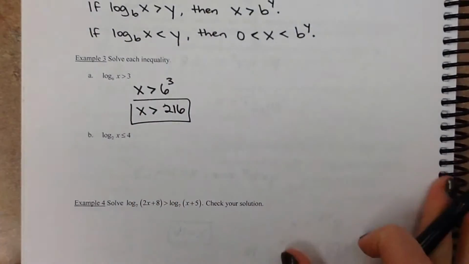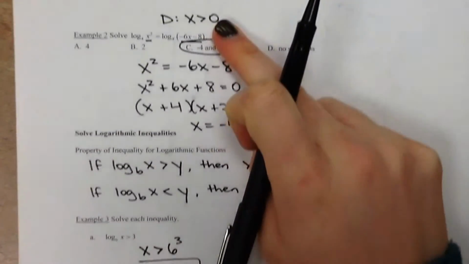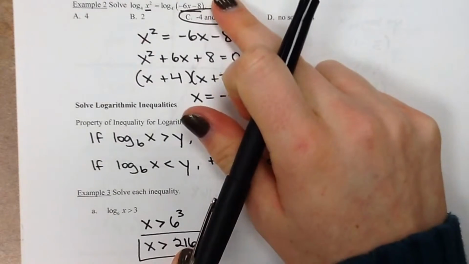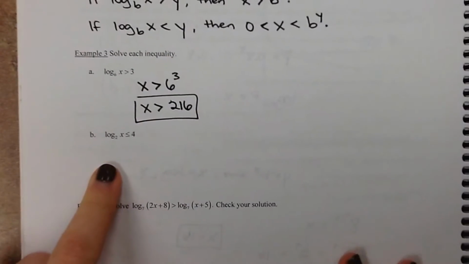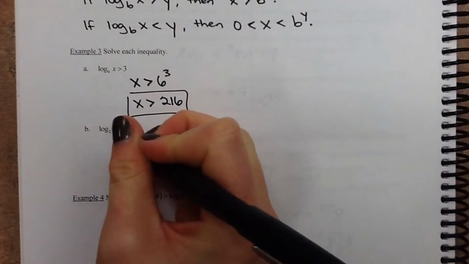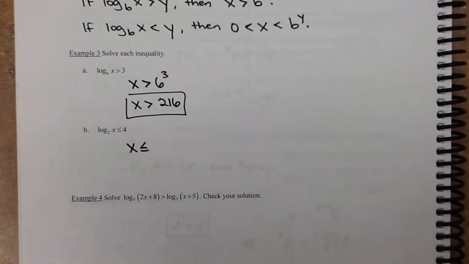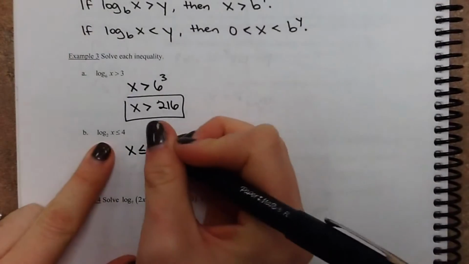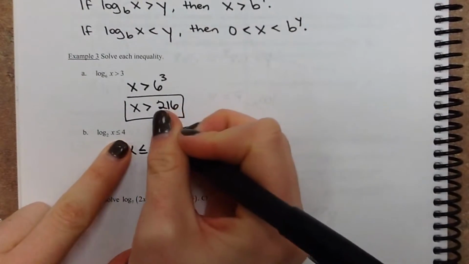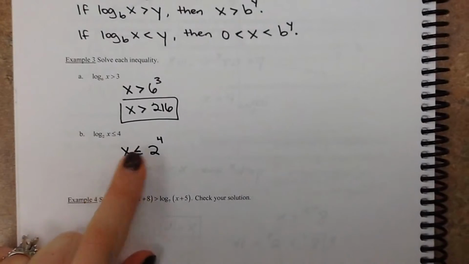There's no need to put the domain restriction on here because if we're bigger than 216, we're guaranteed to be bigger than 0. This one is where we bring in the domain restriction. So we start with the x, and we keep whatever sign we have right here, and then we convert the rest of it into exponential form. So our base is 2, our exponent is 4. So we're going to be less than this number.